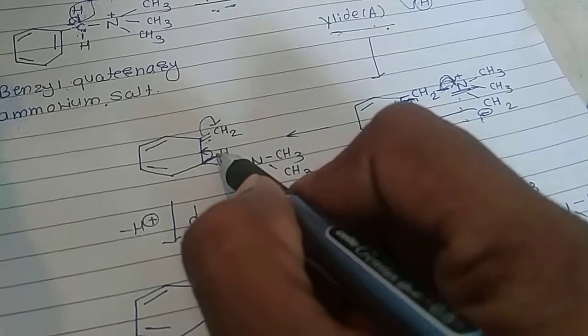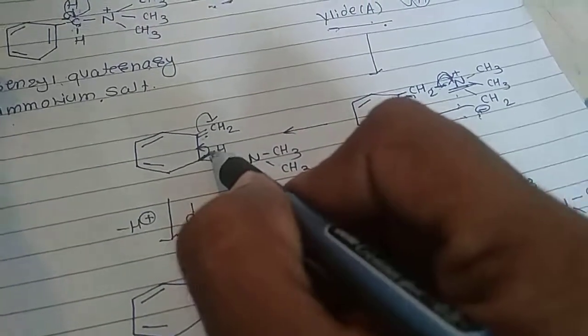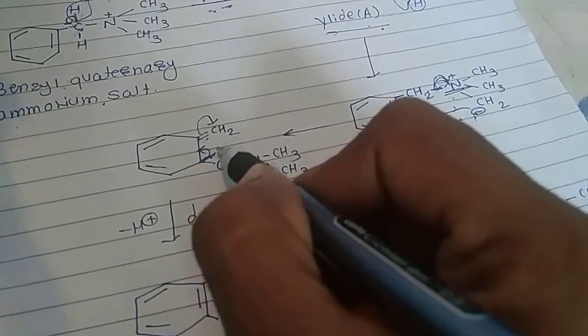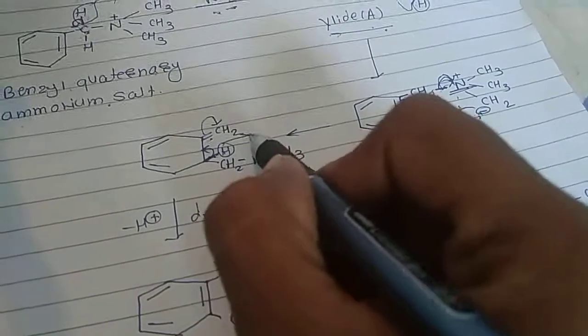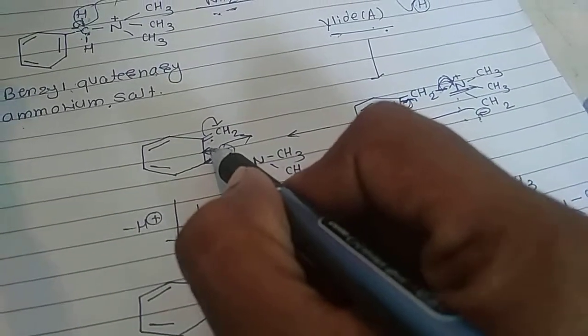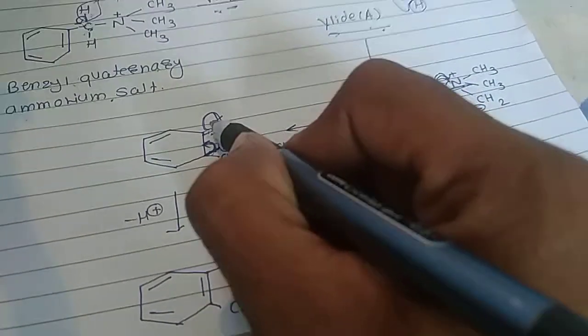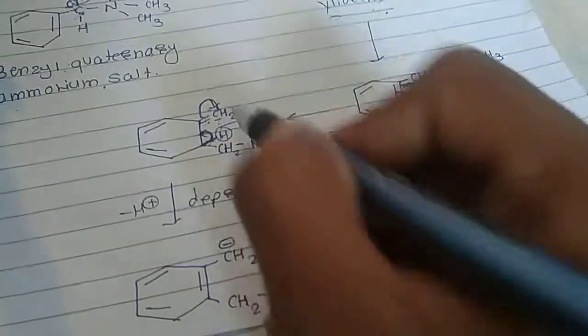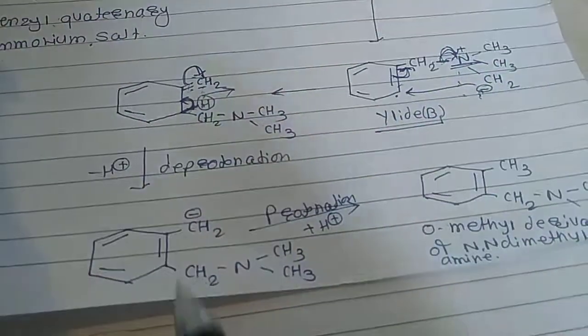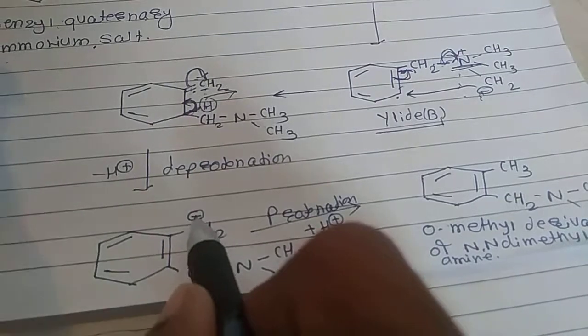Then deprotonation takes place. This hydrogen atom is removed as H plus ion, and these electrons are shifted, then the double bond electrons are shifted towards this carbon atom, the carbon gets a negative charge, and the resultant structure is like that.